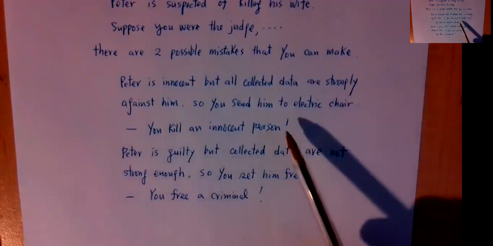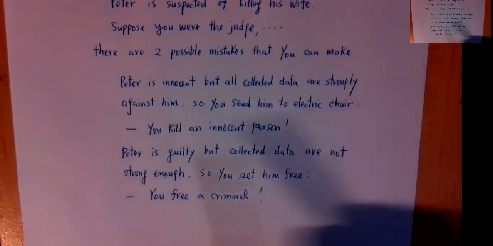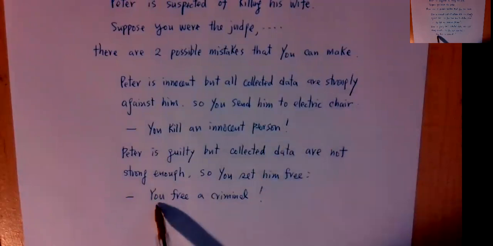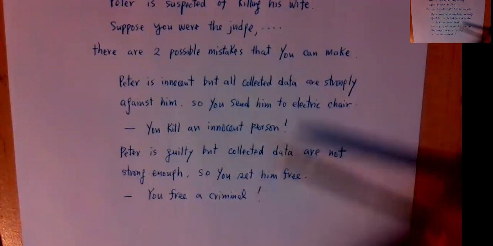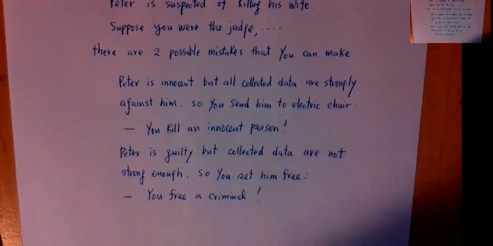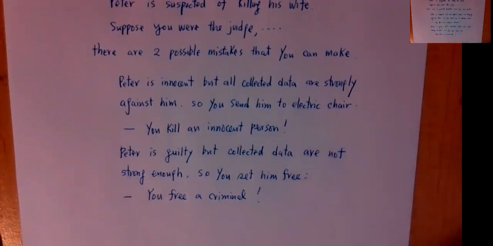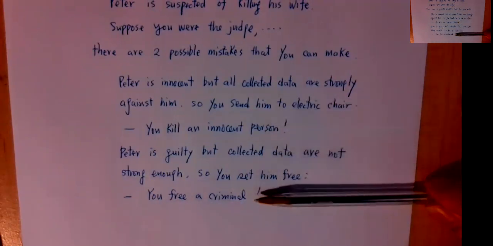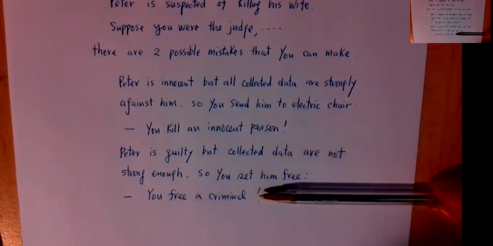Now, let's compare these two. Which one is more serious mistake? You kill an innocent person is more serious, or you free a criminal is the more serious mistake? Okay? Hypothesis testing will not tell you which one is the more serious mistake. But whichever you think is more serious, that is your type 1 error. Okay? That's your type 1 error. From hypothesis testing framework, you choose the one you think is a more serious mistake, and you call that one type 1 error.